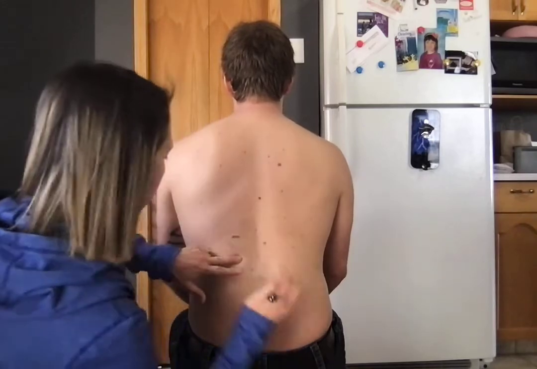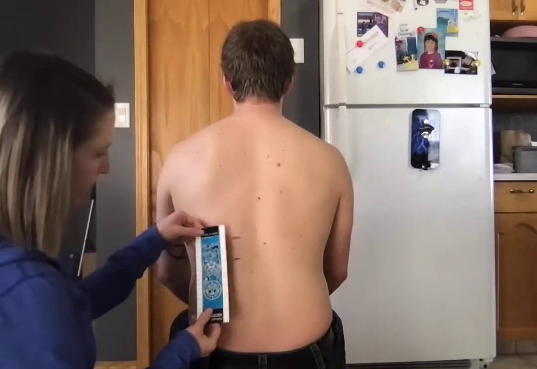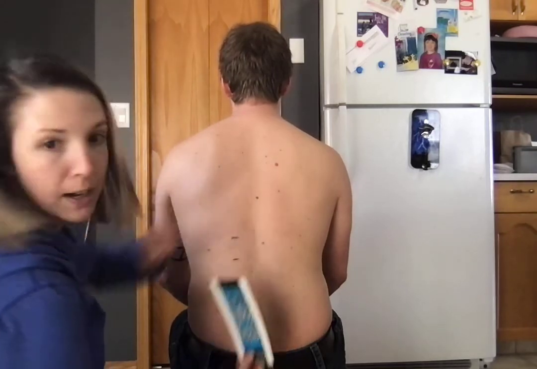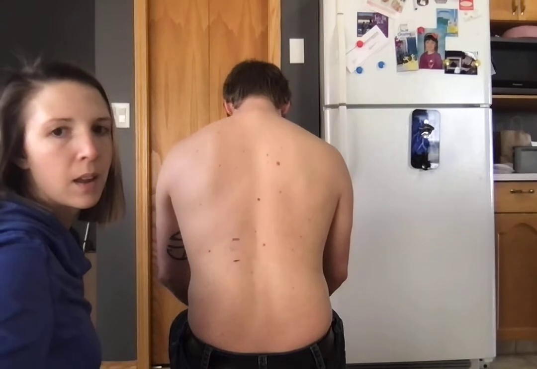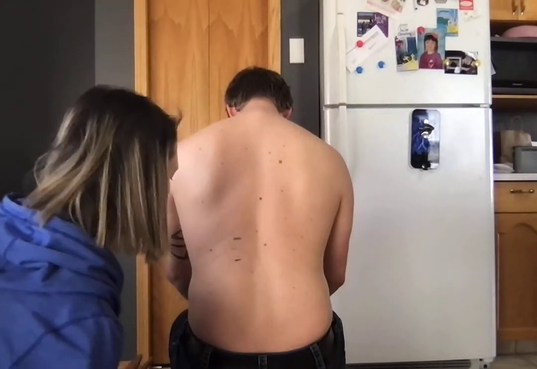Perfect, okay, you can blow it out. So now I'm going to measure the distance between those two markings. And it is about 5 centimeters, which is perfect. That's exactly what we want. So that is a good diaphragmatic excursion test.